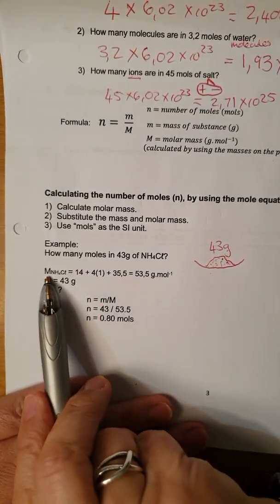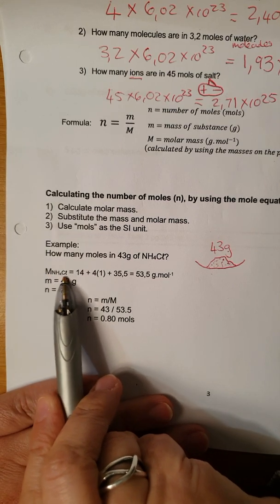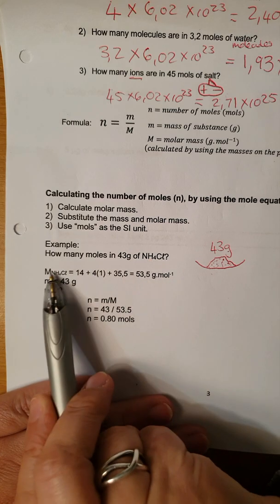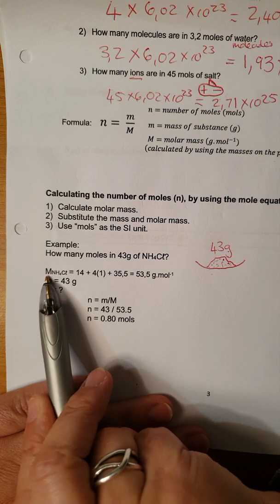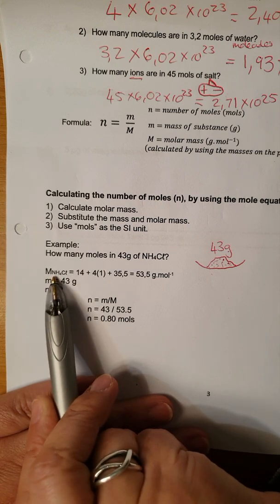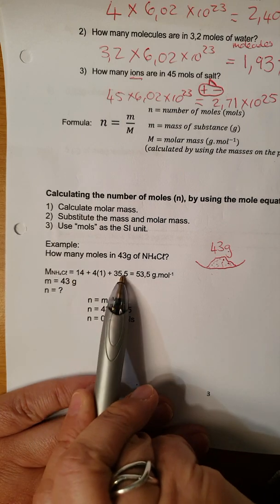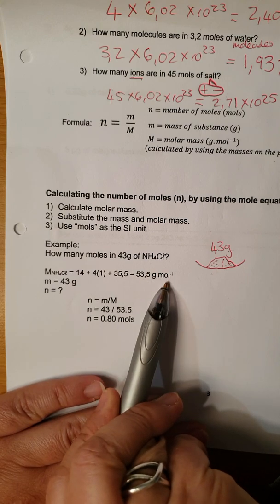This is a molar mass, so it's capital M, and then as a little subscript, I've put NH4Cl, which is the formula for that. This immediately tells anybody that I'm working out the molar mass for ammonium chloride. There's nitrogen at 14, 4 hydrogens, and 1 chlorine, and I get a molar mass of 53.5 grams per mole.